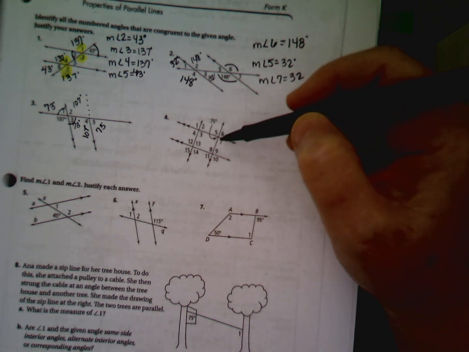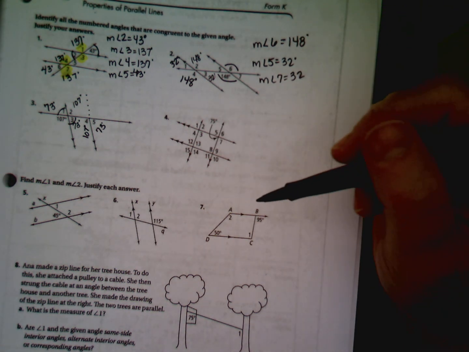Now look at number 4. What do you have going on in number 4? Parallel lines cut by parallel transversals. You see that? Are they? Okay. So tell me what else you think.